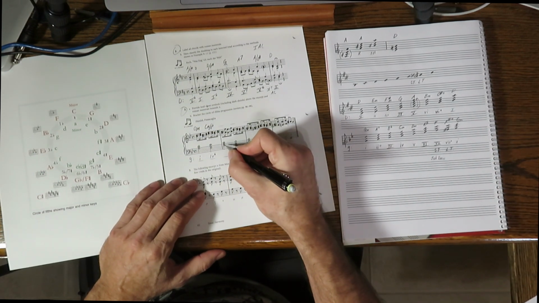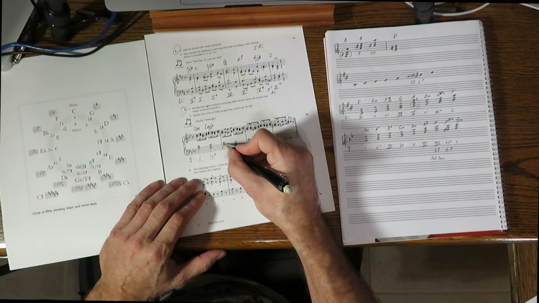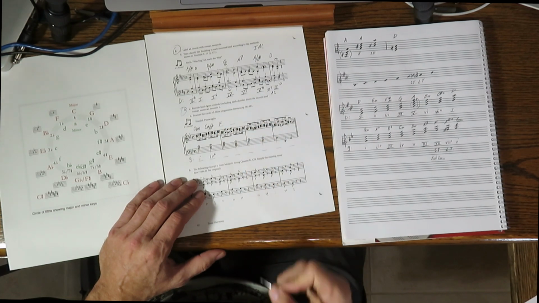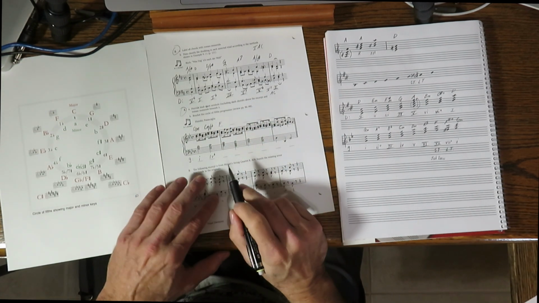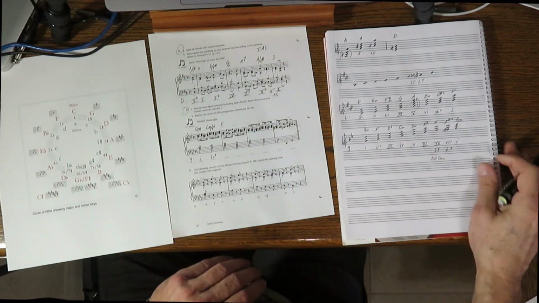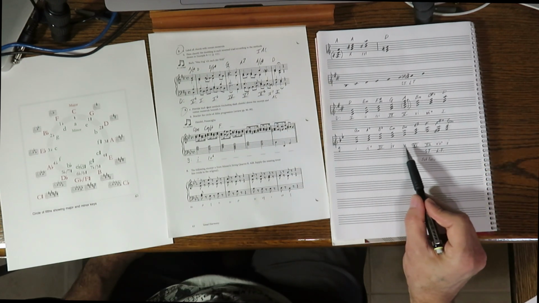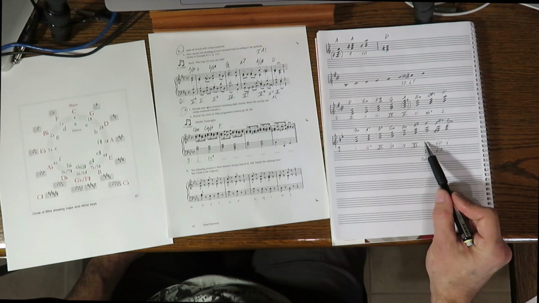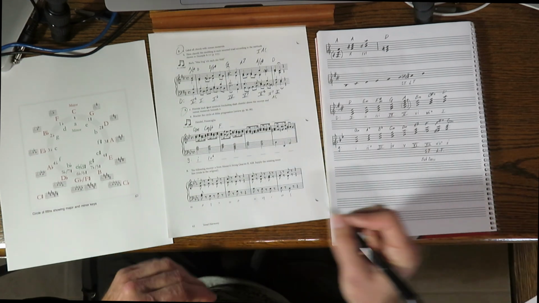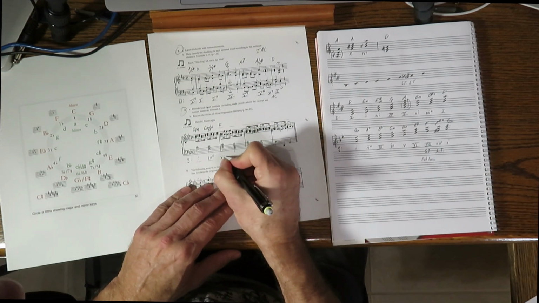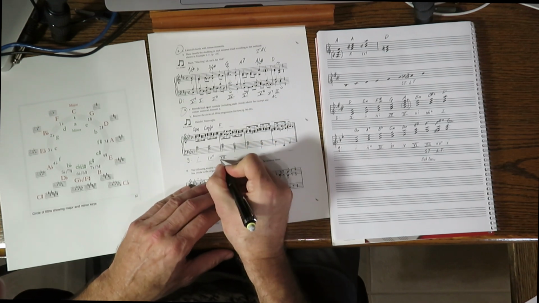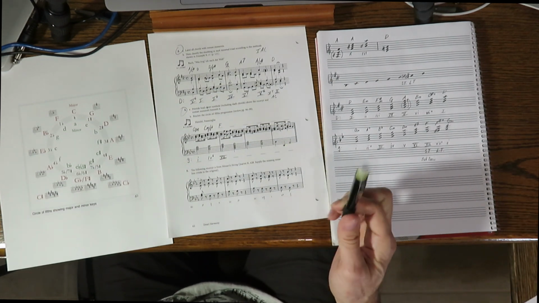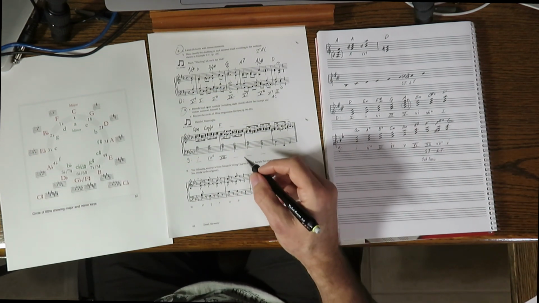Okay, so we have F, A, C, nicely stacked root position, F major triad. So if we go over here to our legend, we'll find the F major, and that is a subdominant. So here's our Roman numeral for that, the 7 major. Okay, that can be tricky. Okay, so I'm glad we went through that.